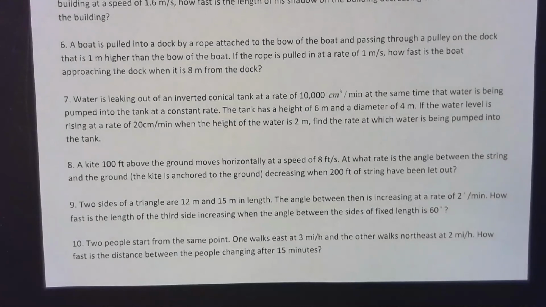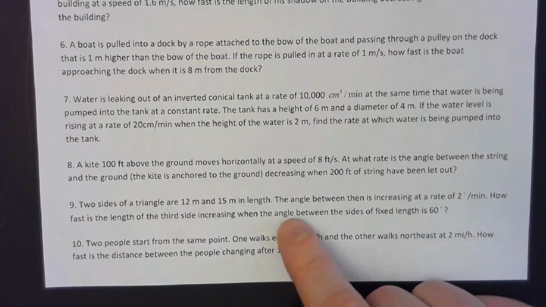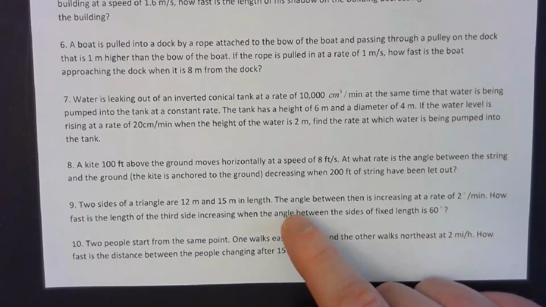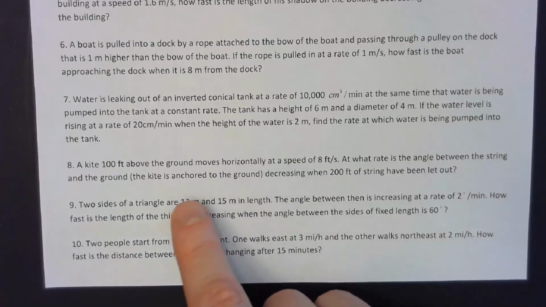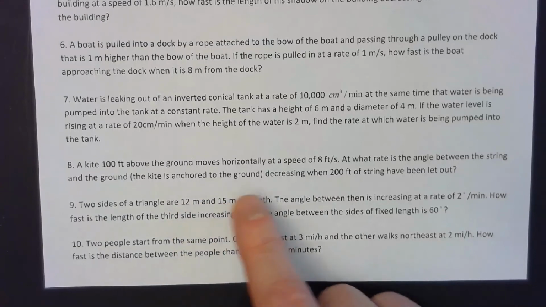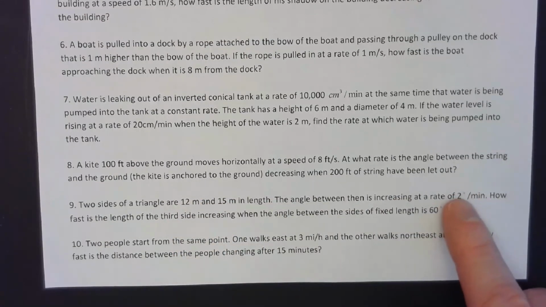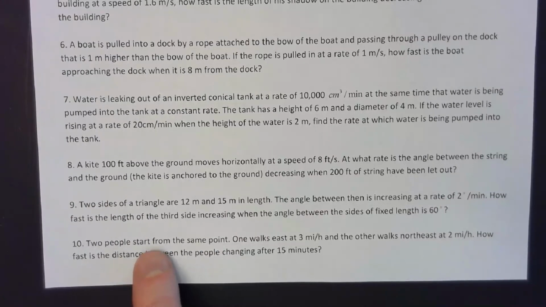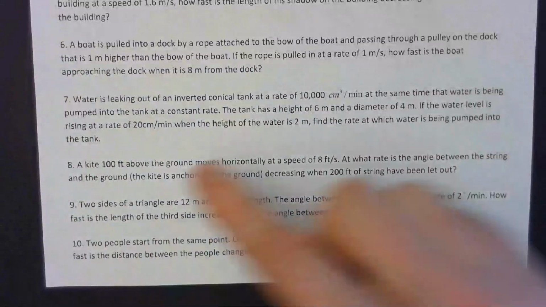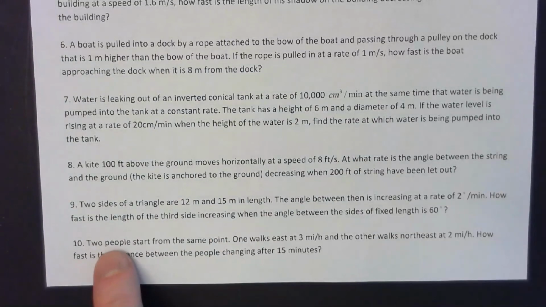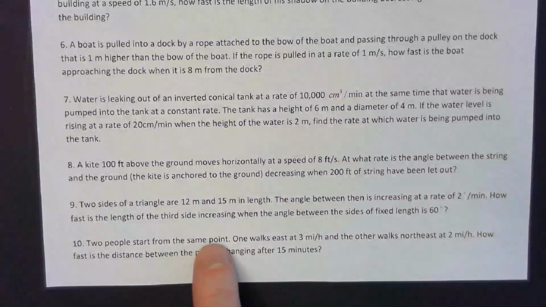And again, this is going to be a law of cosines problem. I'm trying to make sure I cover all the different types of problems. In number 9, you had a law of cosines problem with fixed length of sides, and the angle between those sides of fixed length was changing. Now in this problem, I'm going to have the angle between the two sides fixed, but the length of the sides is changing. Notice I say two people start from the same point.